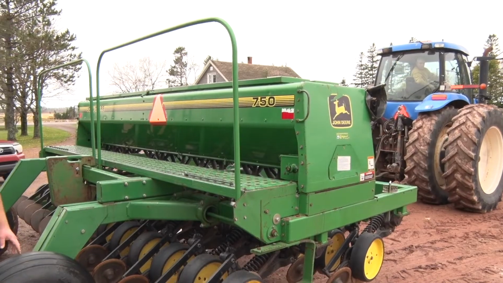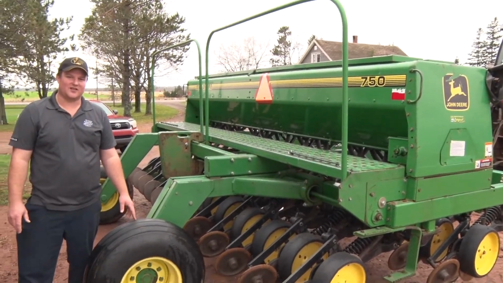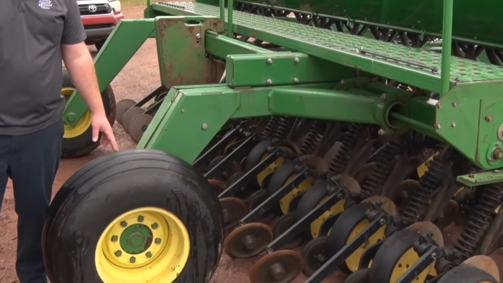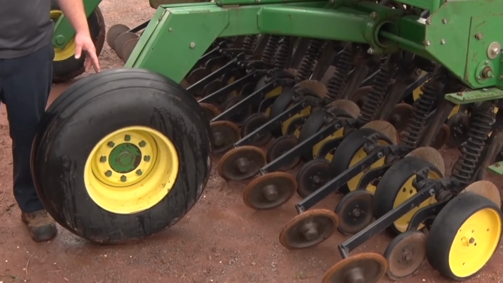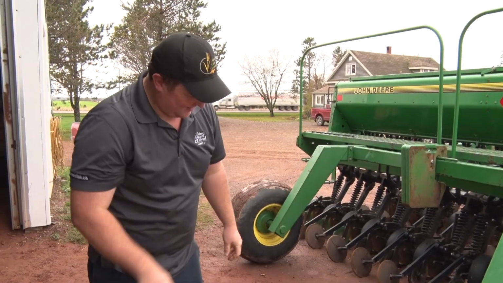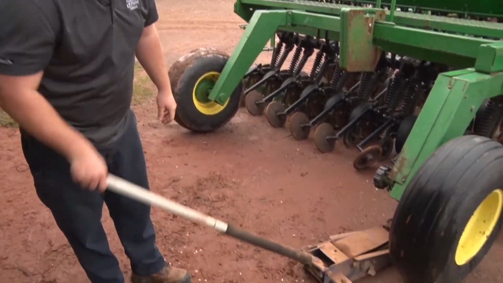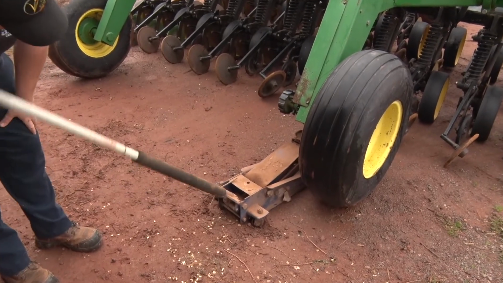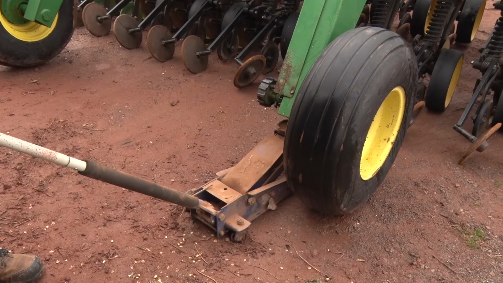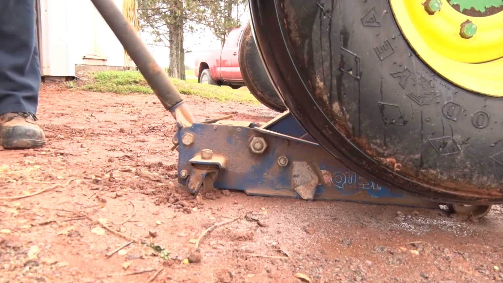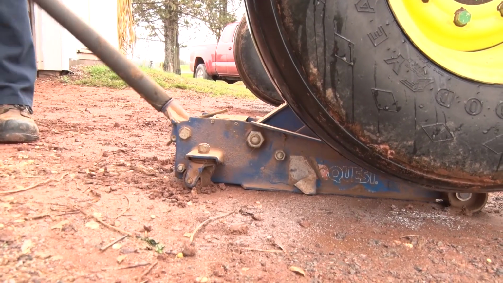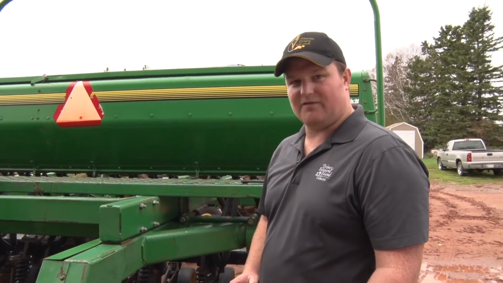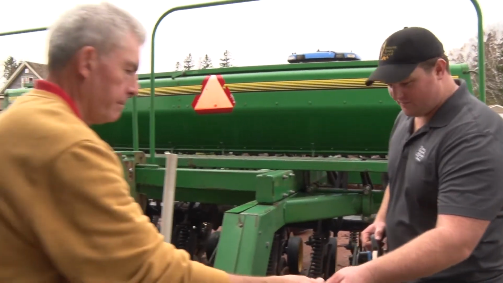So the first thing we need to do is lower the drill into the field position. So now we want to jack up the drive wheel so we can easily rotate it by hand. So the next step, we need to determine the circumference of this drive wheel. Peter, you mind giving me a hand?